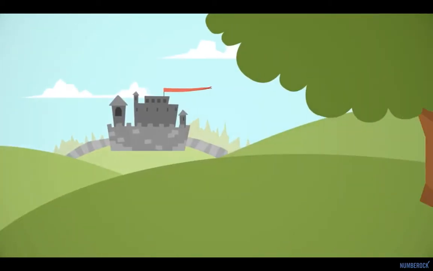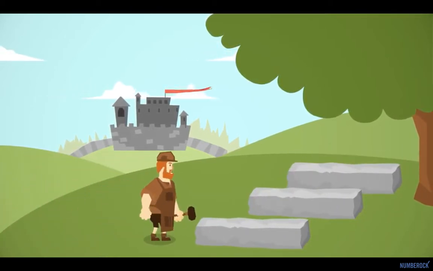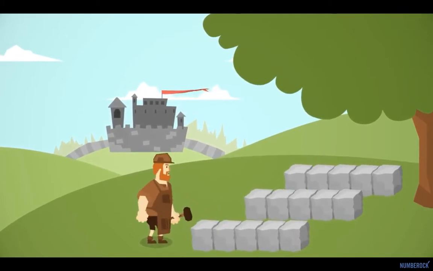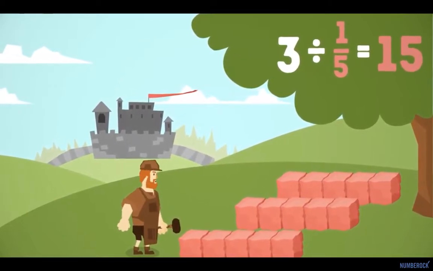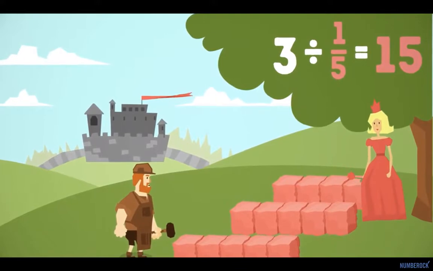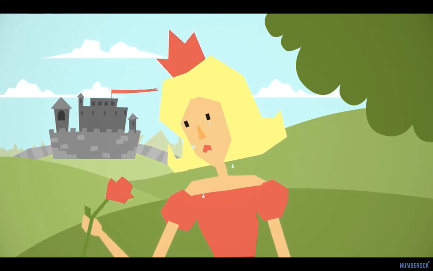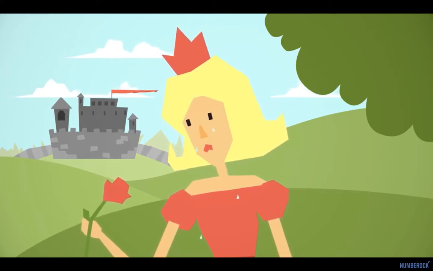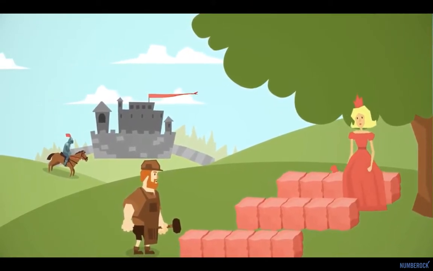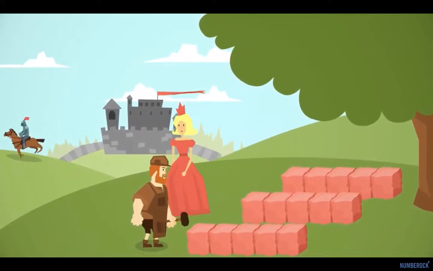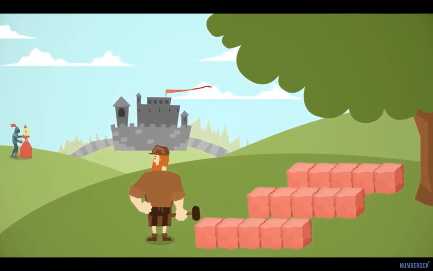Then I took my blocks and built 3 C's. 1 block was 1/5 of each. 3 divided by 1/5 equals 15. That's how many blocks it took to build my seats. To divide a whole number by a fraction, we start by dividing a whole number into fractional parts. Think of the number of fractional parts present, and that will be the quotient.